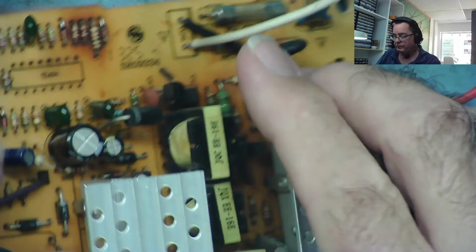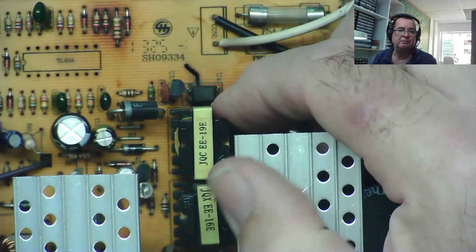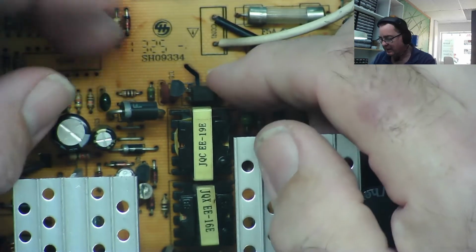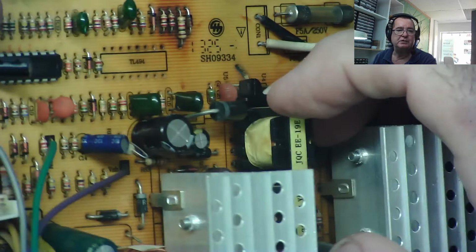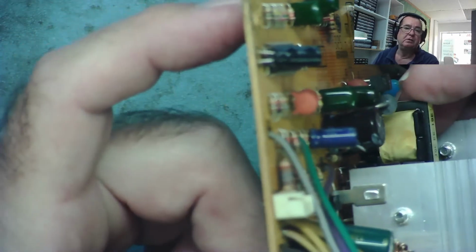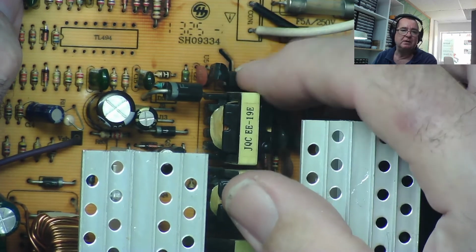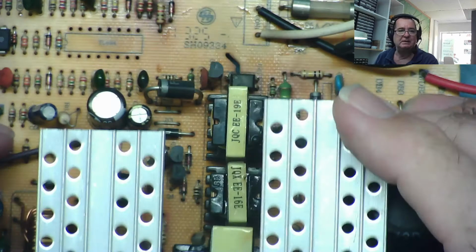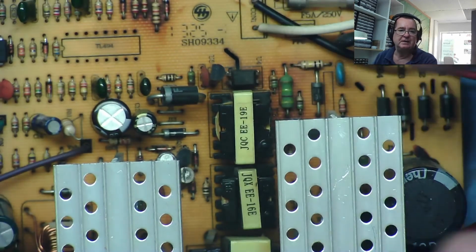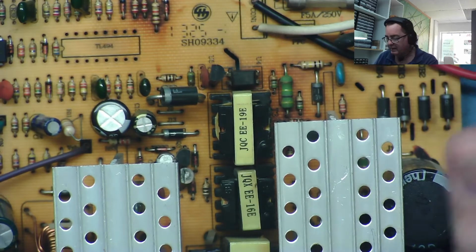So in this case, anyway, back to the point, this 431 is next to the opto isolator. If you have a power supply and you have something you suspect is a 431, this W431, and it's also very closely positioned or connected to the opto isolator, then I would say that is enough evidence to say it is a 431. TL, KIA, W, whatever.